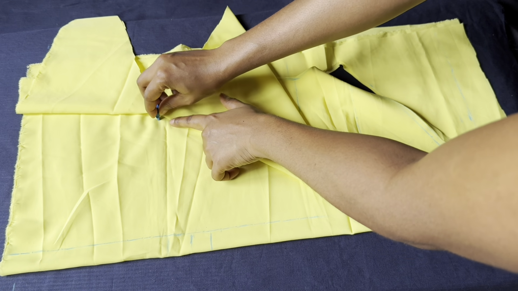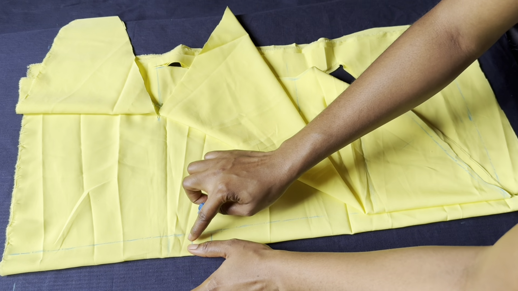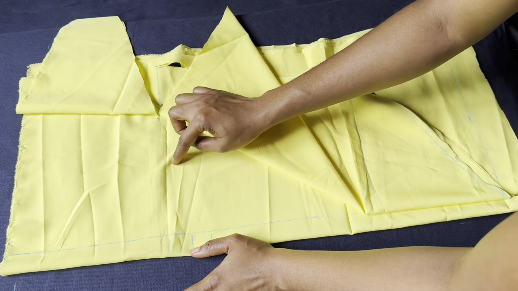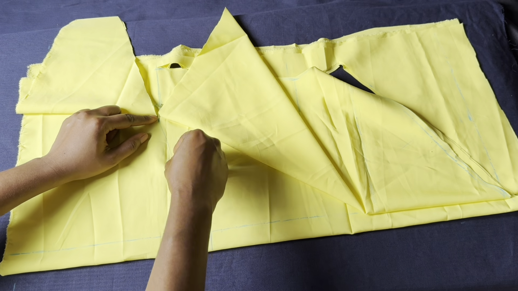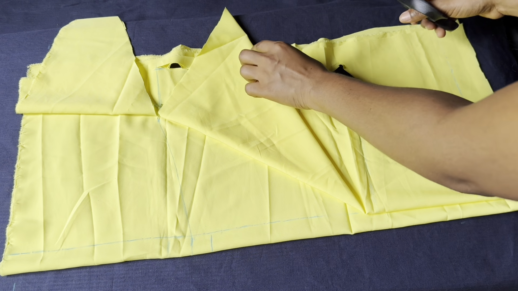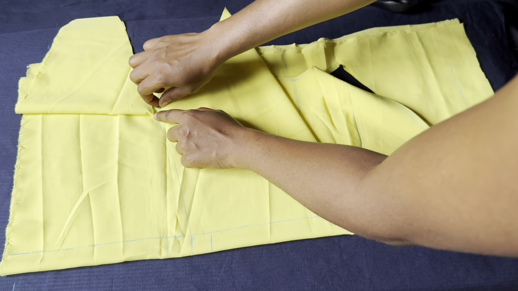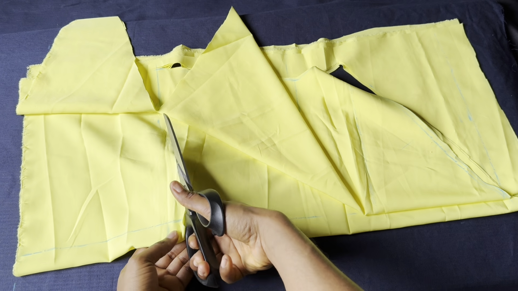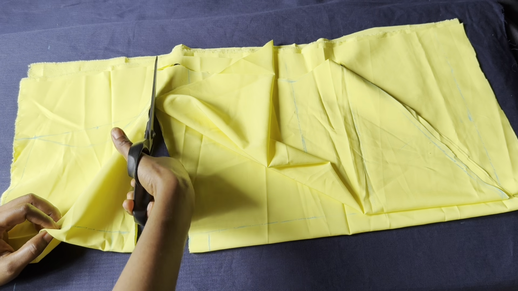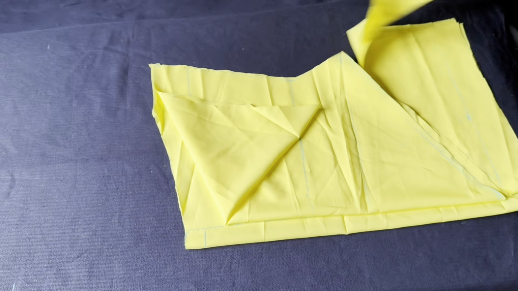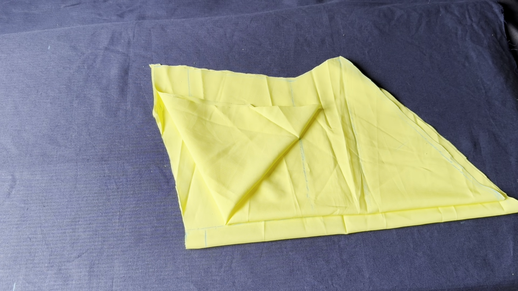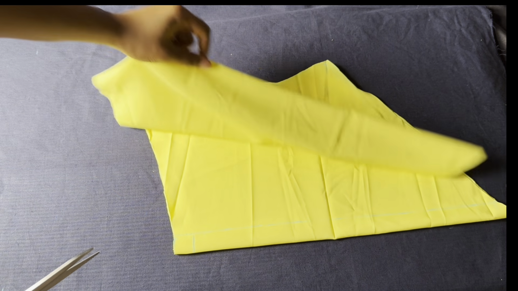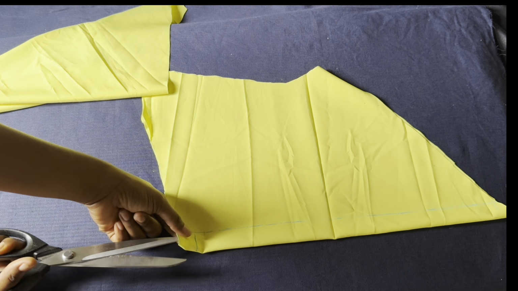To make sure that it's on the same spot, this is it here, and this is where I'm going to be connecting it to. Now I can unpin it. I will slit the zipper.